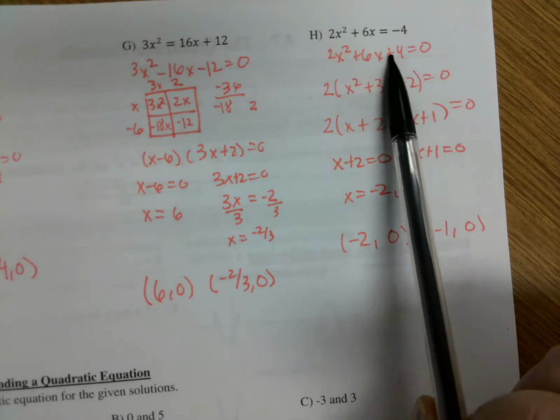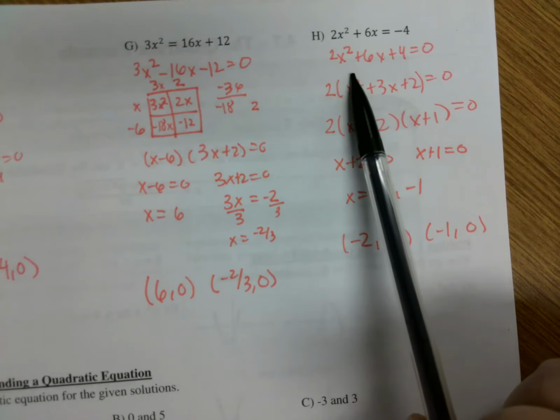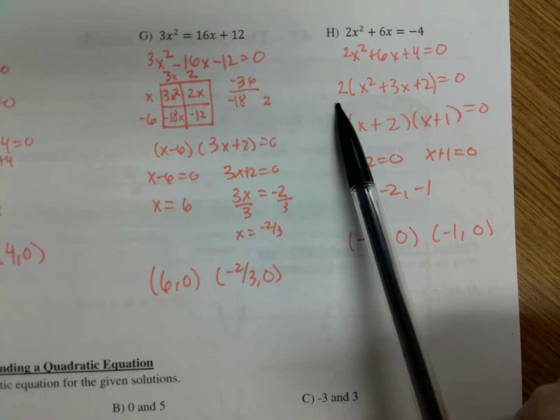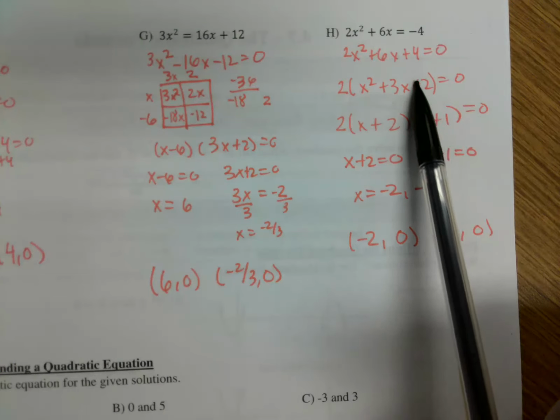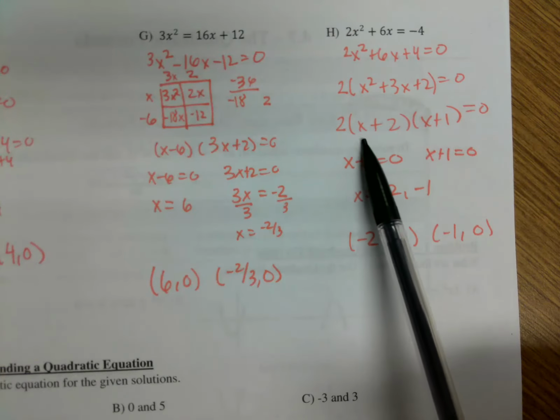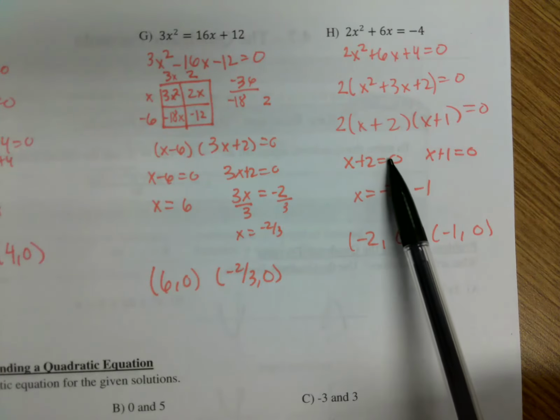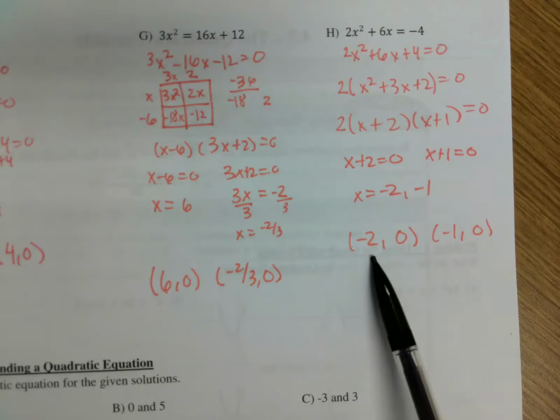Here, I added my 4 over. These all have a 2 in common that I can factor out first. So I can take out a 2. Now I can factor this: what multiplies to get 2 and adds together to get 3 would be x plus 2 and x plus 1. Subtract the 2, subtract the 1, so here are my zeros.